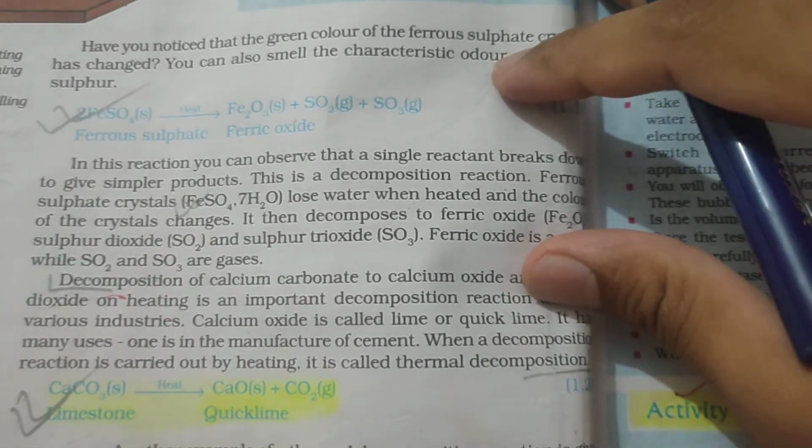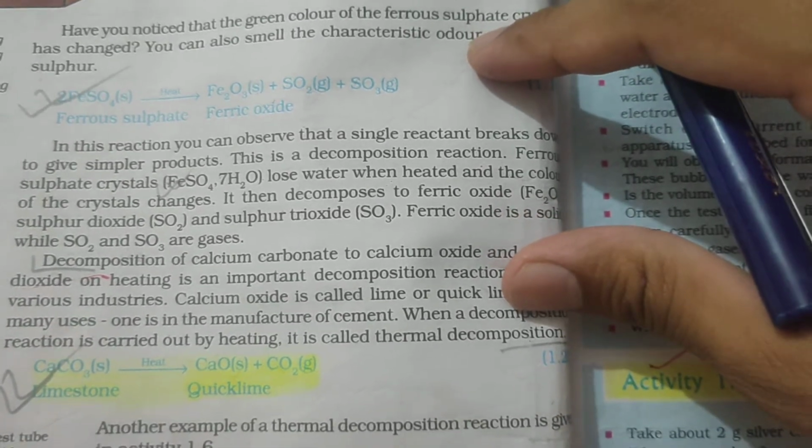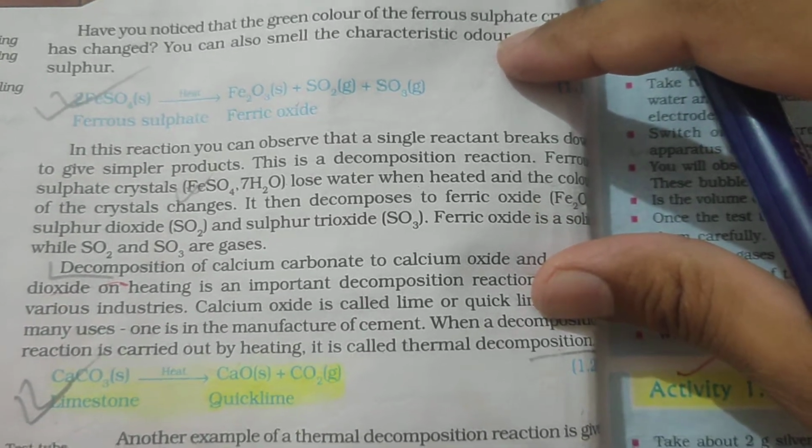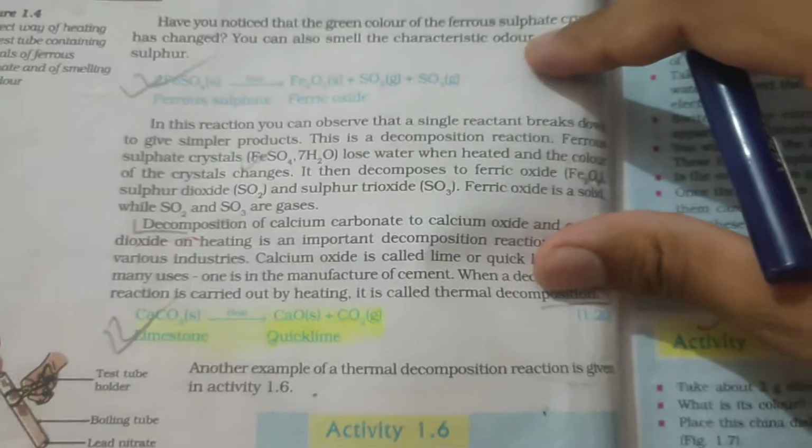Ferrous sulfate crystals lose water when heated and the color of the crystals changes. It then decomposes to ferric oxide, sulfur dioxide and sulfur trioxide. Ferric oxide is a solid, while SO2 and SO3 are gases. Okay.